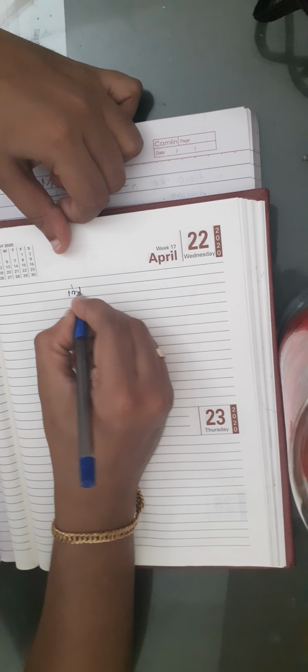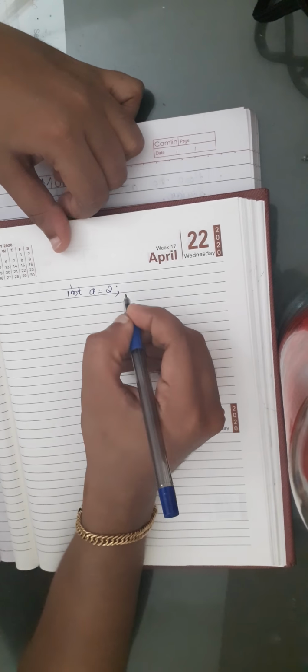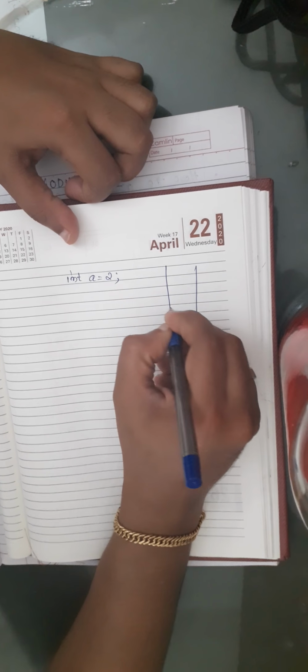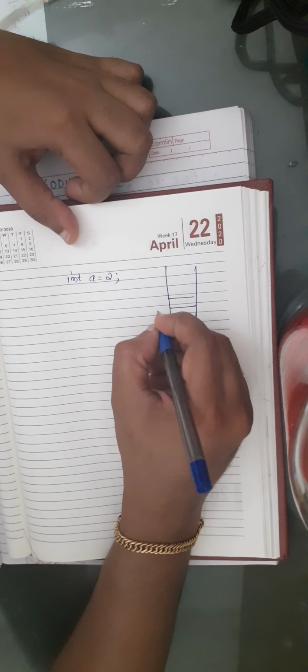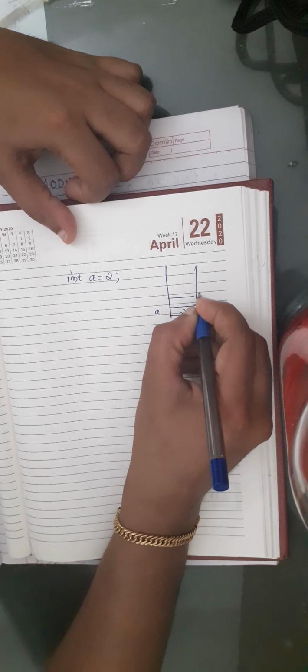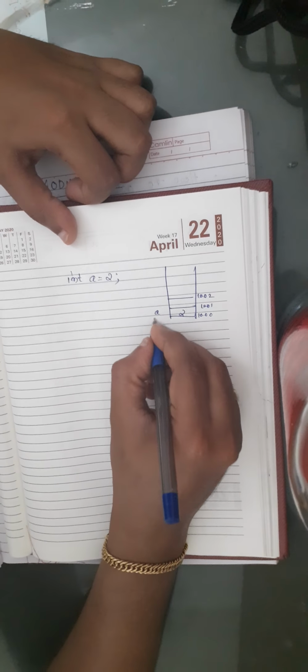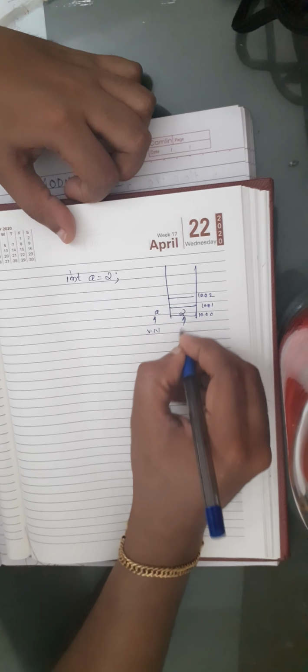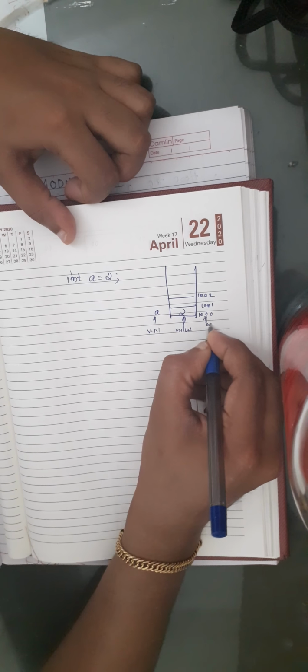We have declared a and initialized a to be 2. Okay, so 2 is being stored here. Since 2 is an integer, 2 is stored here. 2 bytes of memory is being used for 2. Okay, so this is the variable name, this is the value and this is the address.